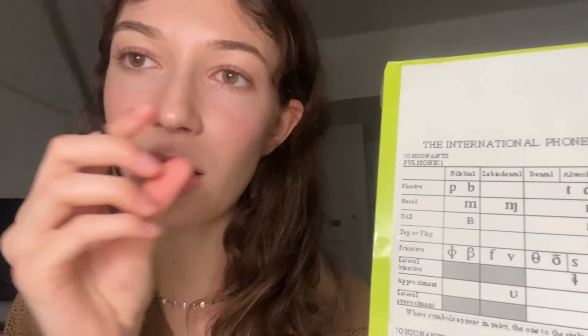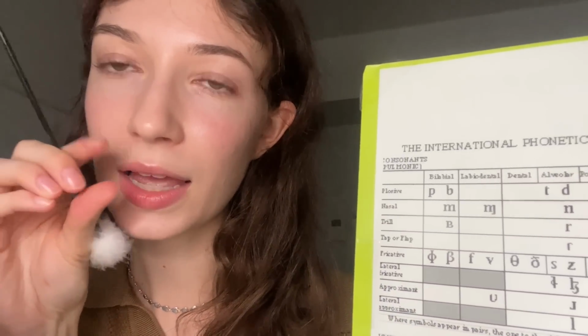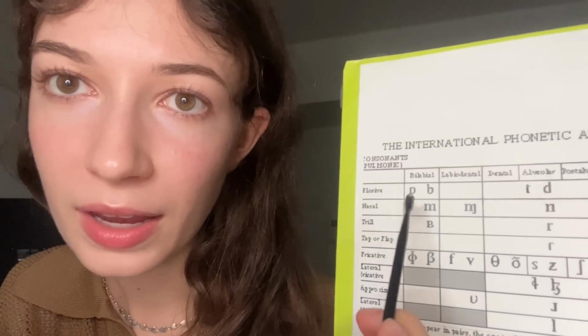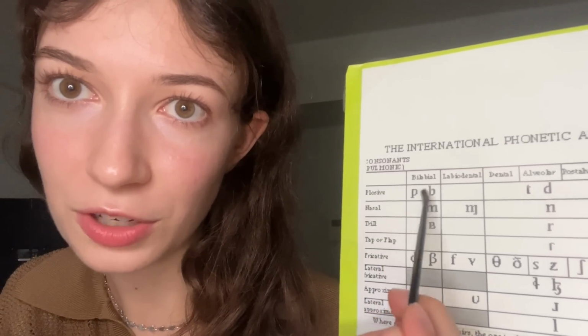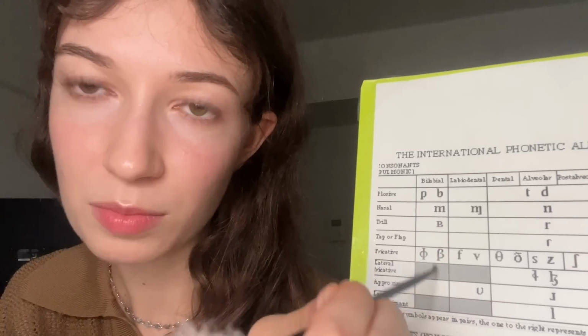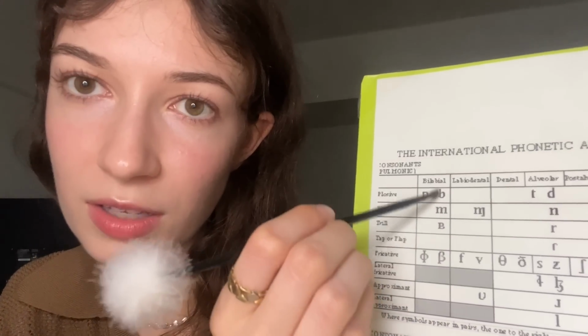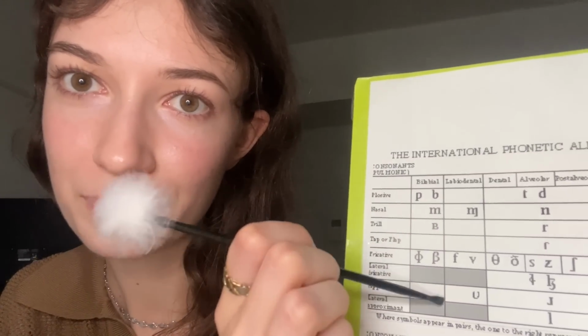So, when we say pa or ba, you see that your lips make contact, ba, and then release when the air is pushed through. And it creates that sound using your two lips. Okay? So that is bilabial. And there's more bilabial consonants that I will go through.